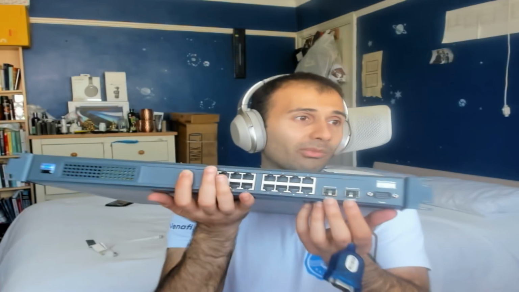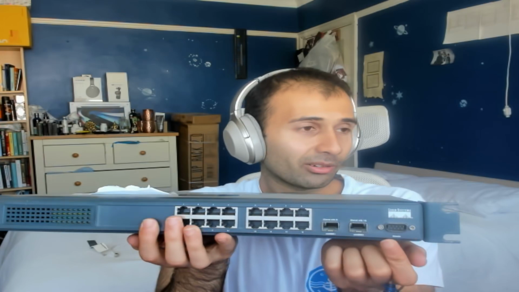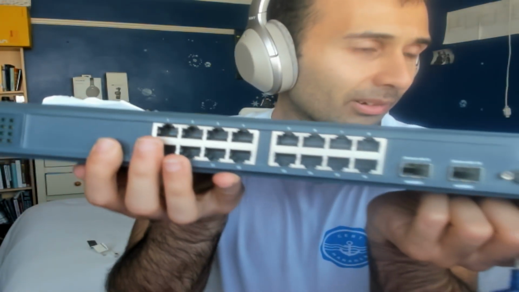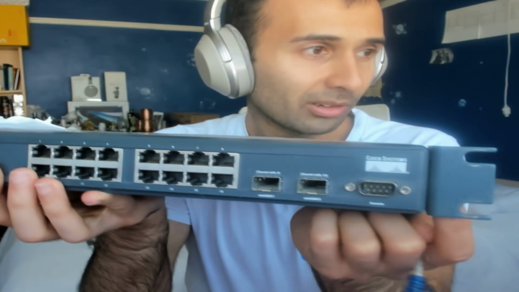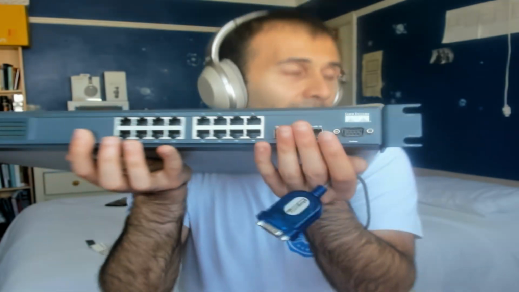So if you're using any kind of special things, you can do that very easily with this because it's reprogrammable. You see on this switch, if I go back to the RS-232 port, although not very clearly, it does say console. That's where we connect into the system.